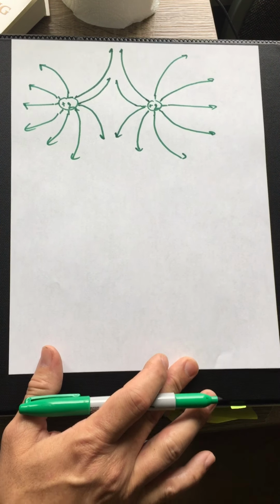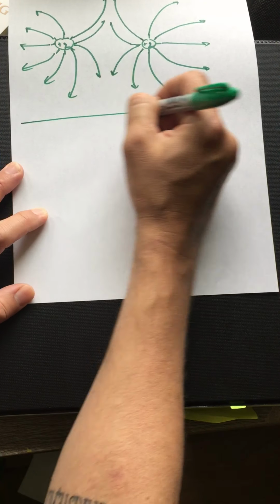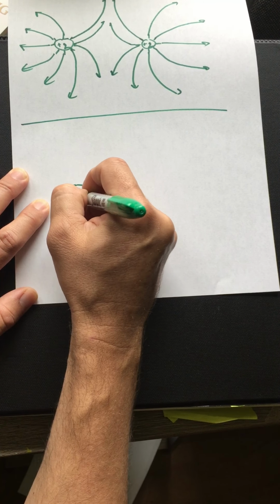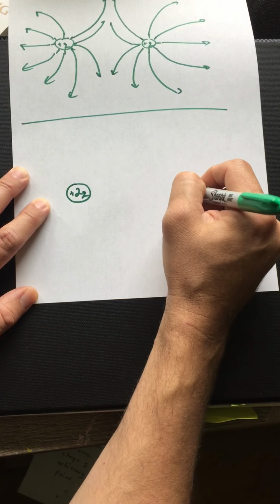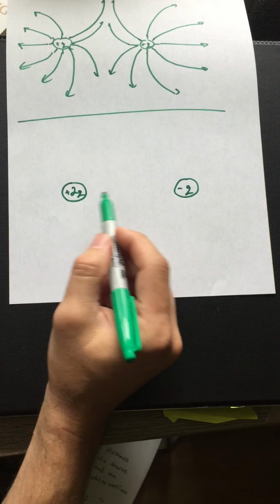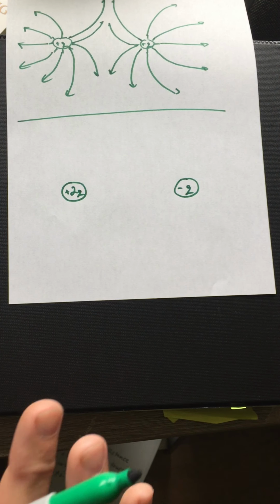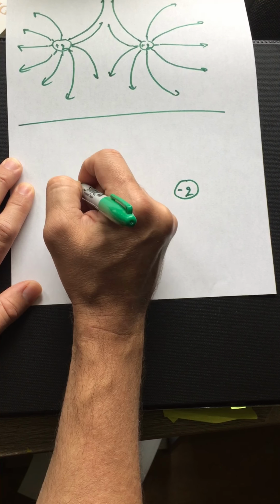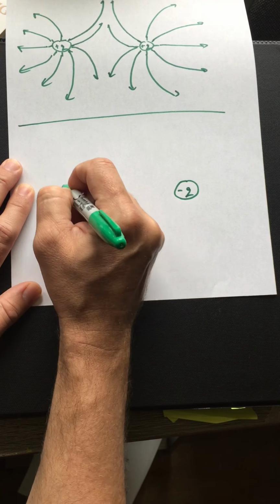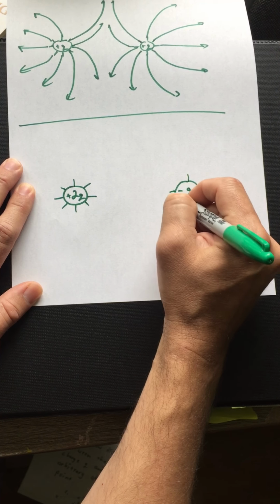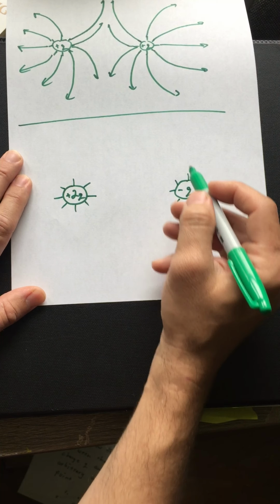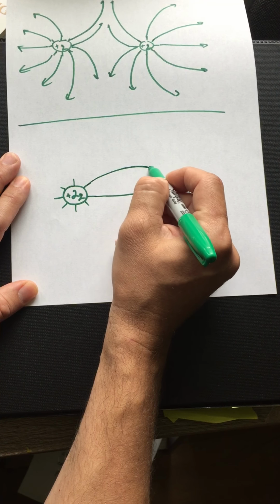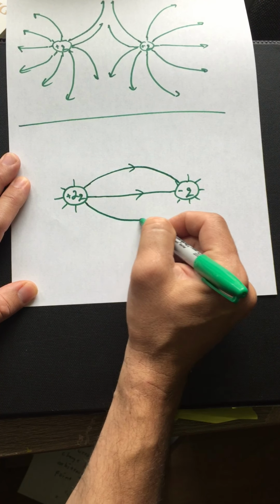One other example I want to look at. What happens when I have two charges of different magnitude? Let's do this. Plus 2q, minus q. So this is positive, this is negative, but this charge by magnitude is exactly twice as large. Well, what I'm going to draw here, let me do the same thing I've been doing. I know that this one's going to just come right over here and connect, no big deal. This one's probably going to connect. This one's probably going to connect.